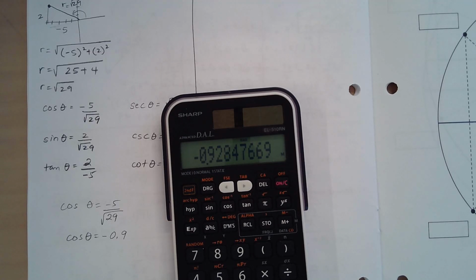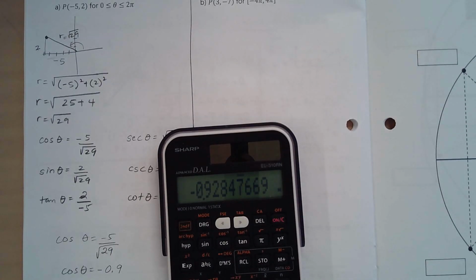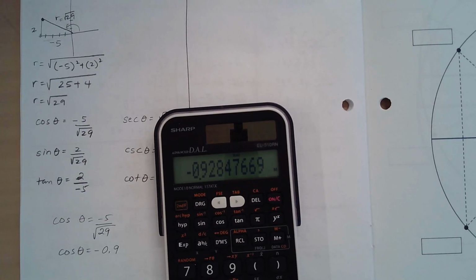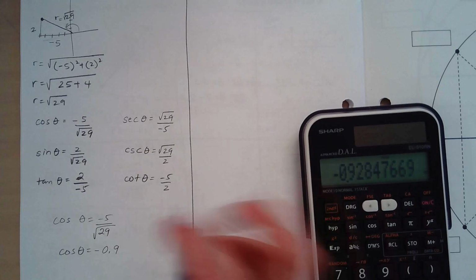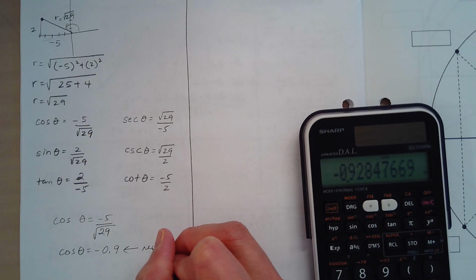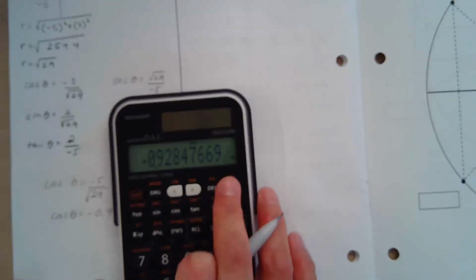Okay, now it's giving me a negative angle. Where is that in my picture? This is actually a reference angle. I'm going to try sine.